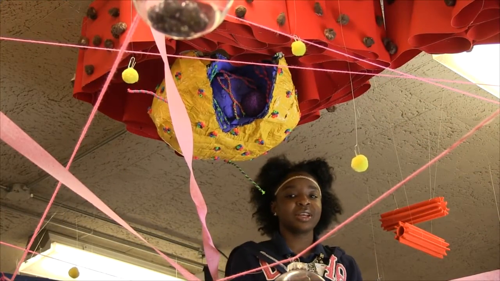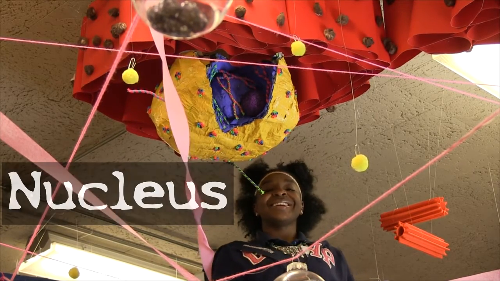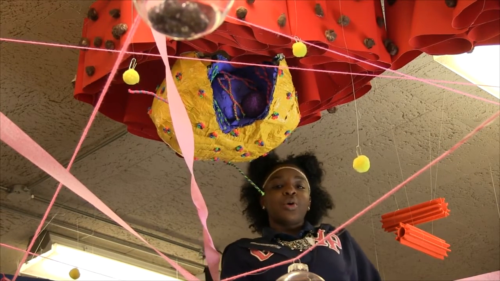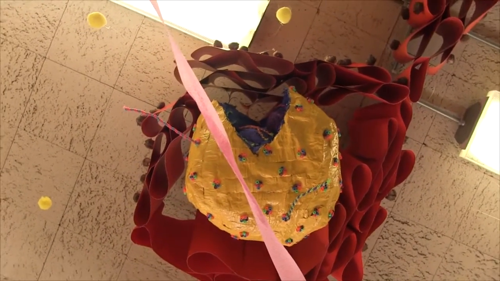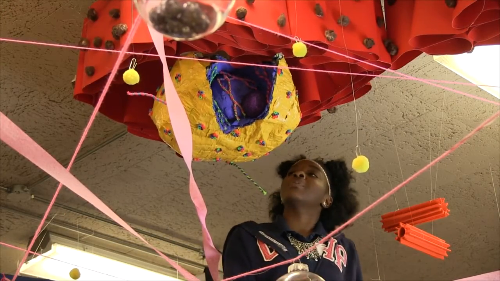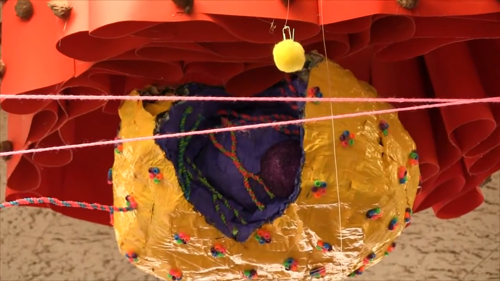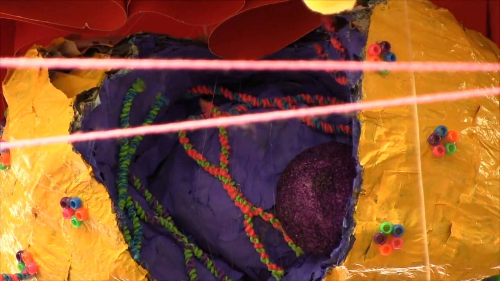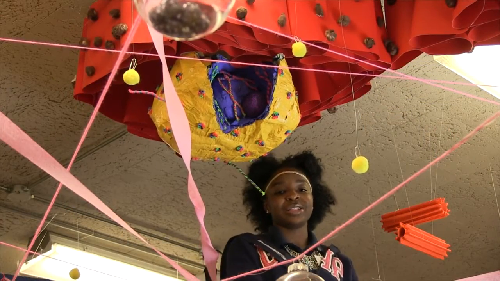My structure is the nucleus, which is located in the heart of the cell inside the cell's cytoplasm. The nucleus consists of chromatin, pores, which are these structures on the outside of the nucleus, which allow RNA and protein to pass through the cell. The nucleus also includes nuclear envelopes, which keep all chromatin and the nucleolus inside the nucleus. And the function of the nucleus is to store the cell's DNA and coordinate cell activity.